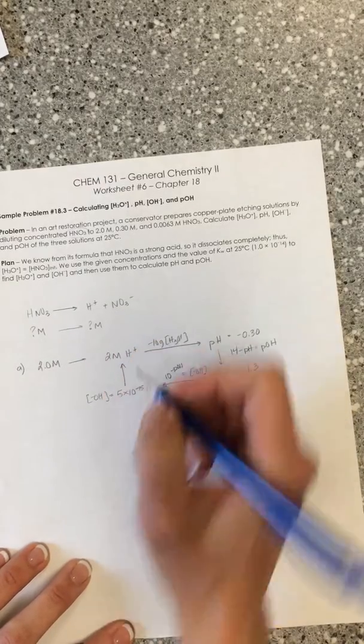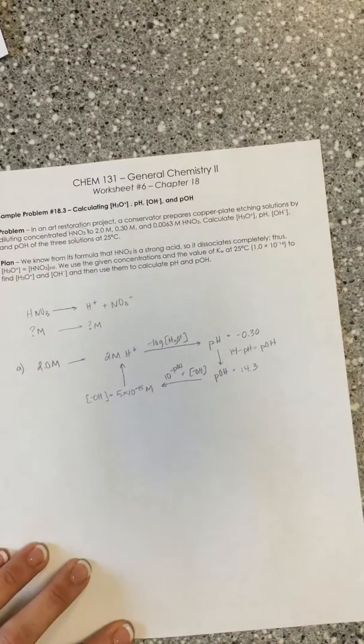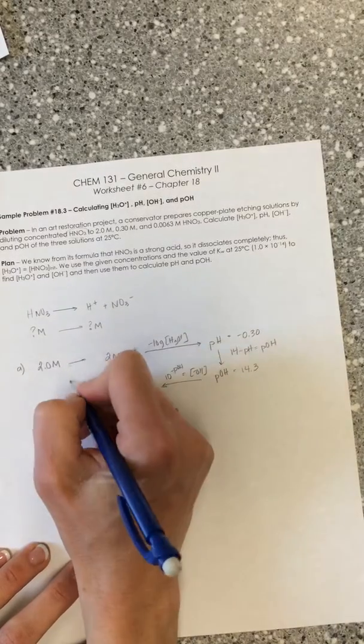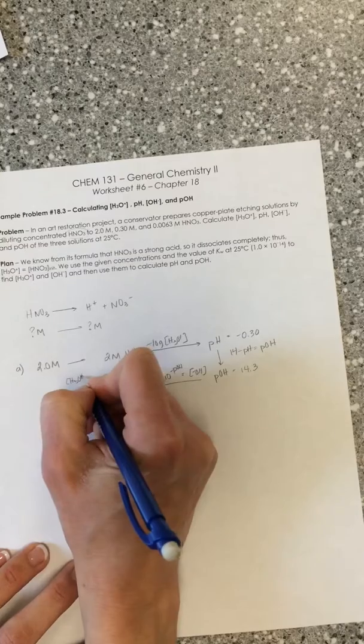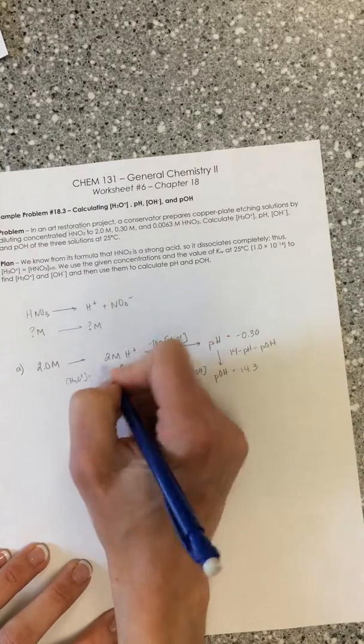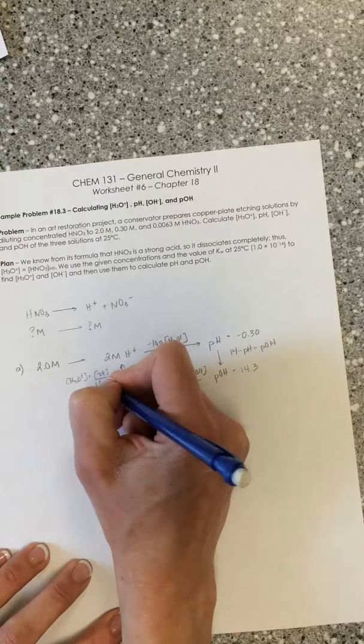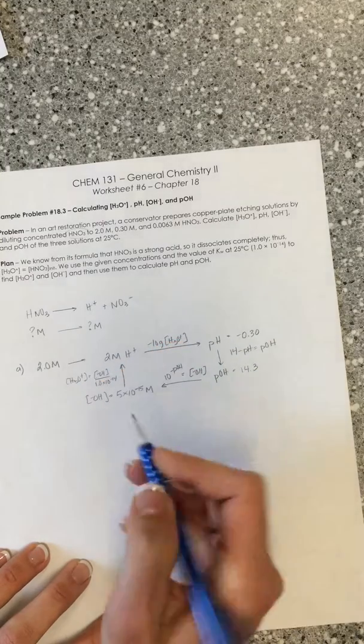And if we want, just as proof of principle, you can actually use the Kw relationship, and we can calculate the fact that H3O plus concentration is going to be equal to Kw divided by the hydroxide concentration, where Kw is 1 times 10 to the minus 14th.